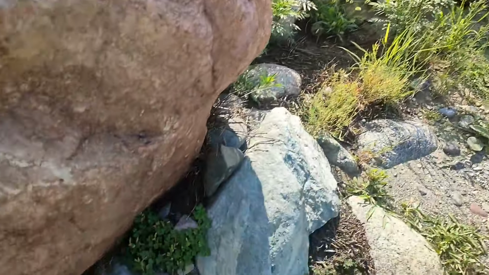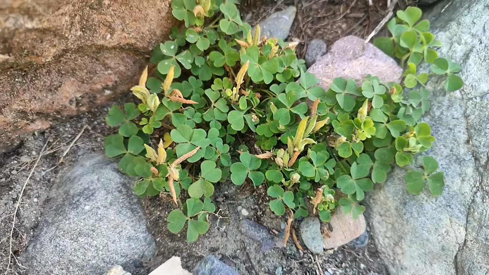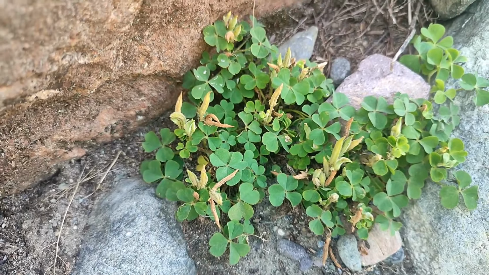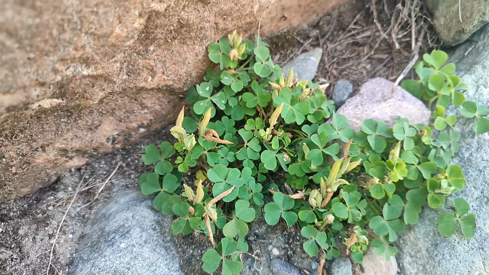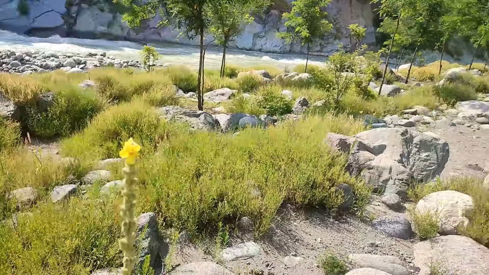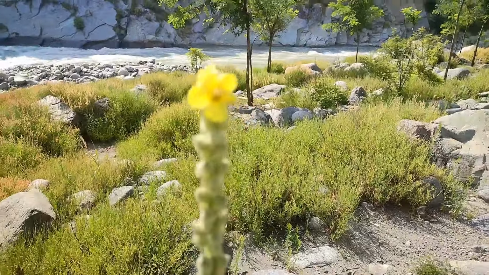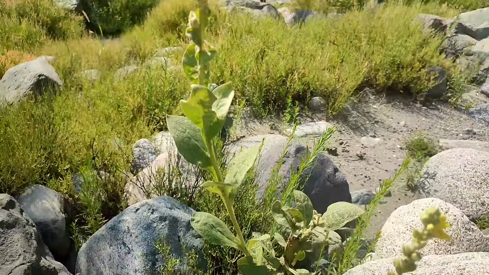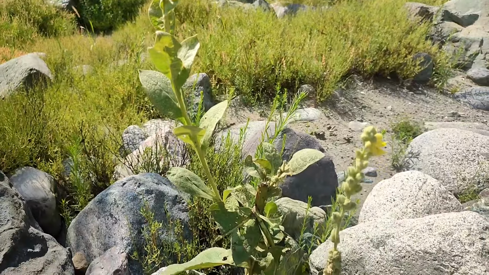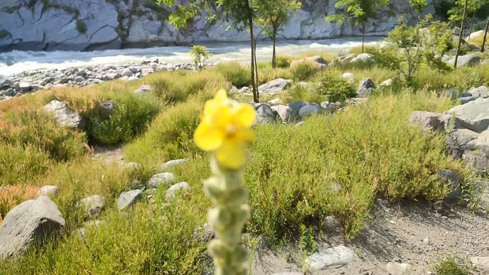So here you see it is another important plant that belongs to family Oxalidaceae, that is Oxalis corniculata, which belongs to family Oxalidaceae. So this is an erect herbaceous plant with a yellow flower, with thick leaves, with the hairy texture of the leaf, that is Verbascum thapsus, which belongs to family Scrophulariaceae.